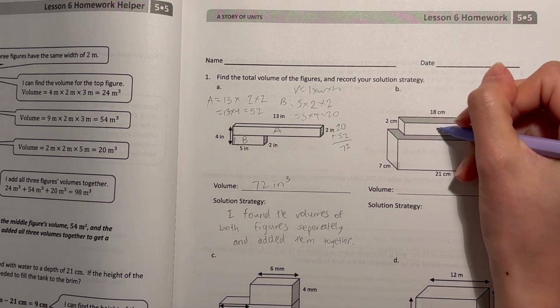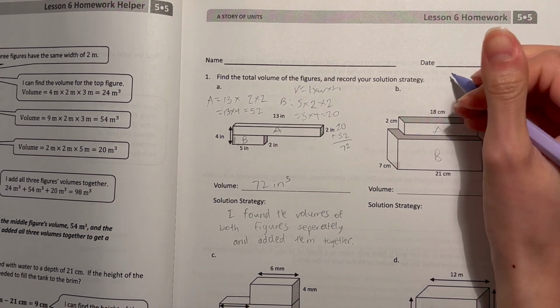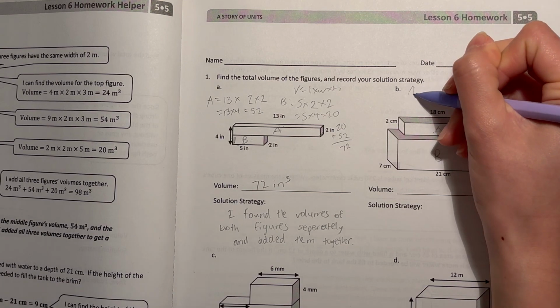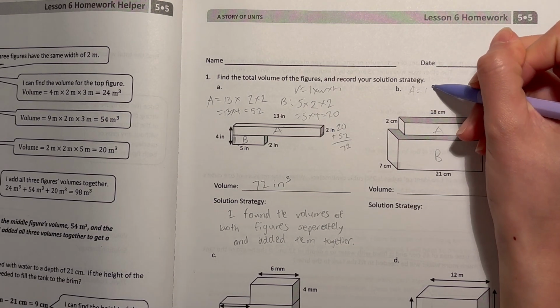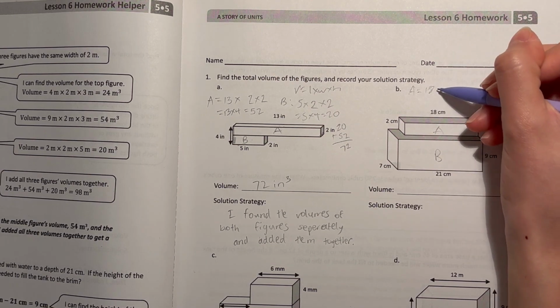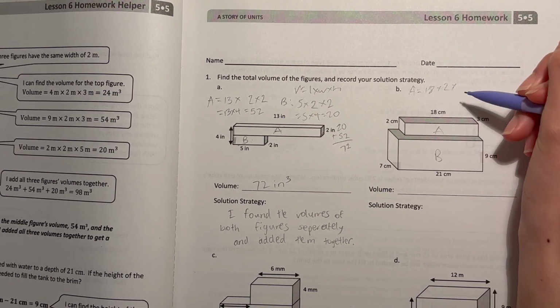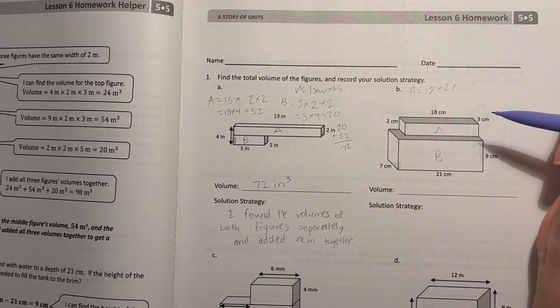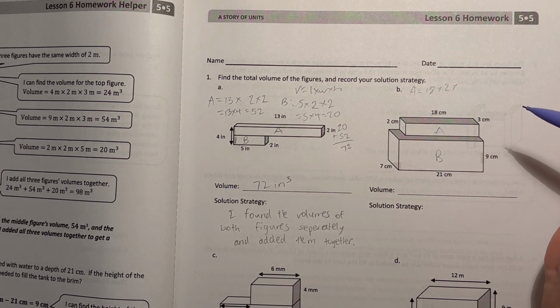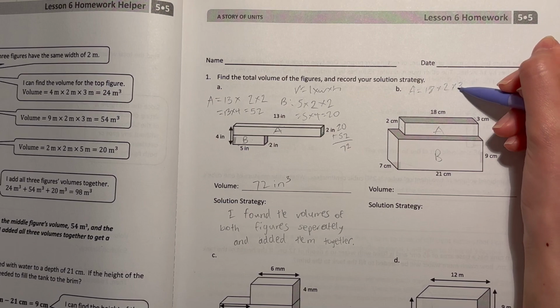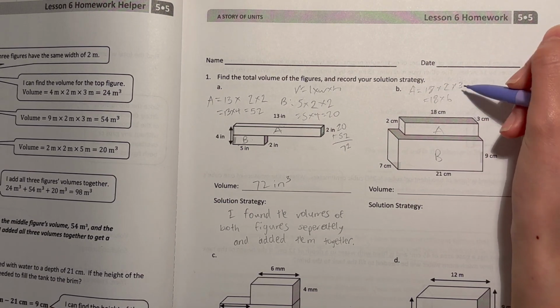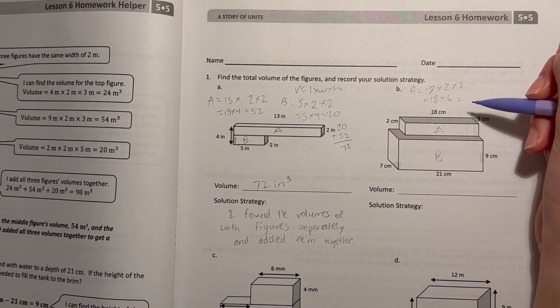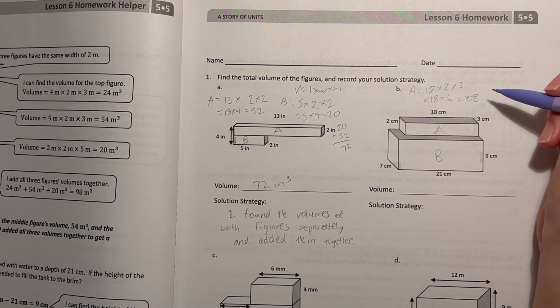So here I'm going to label A and B. First, let's find the volume of A. Our length is 18, our height is 2, and our width, let's see, what's our width? Oh, up here, that's 3. So that's 18 times 6, because 2 times 3 is 6, and that's 108.